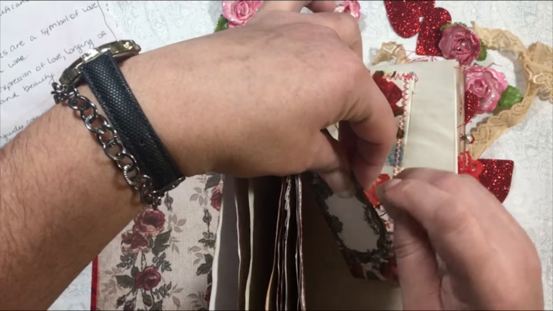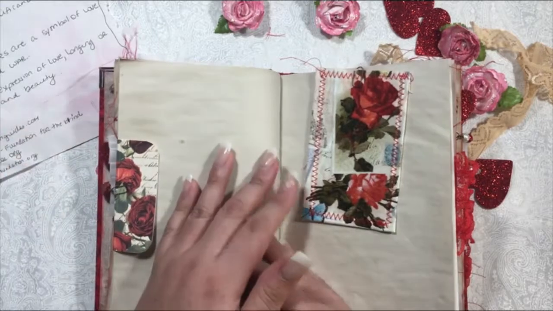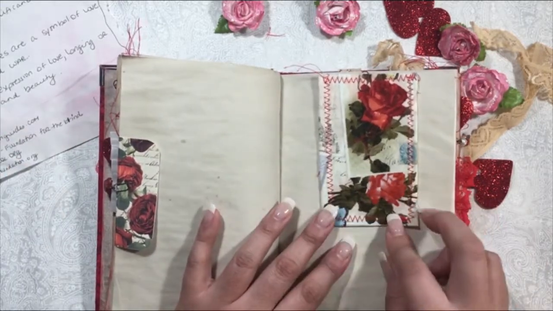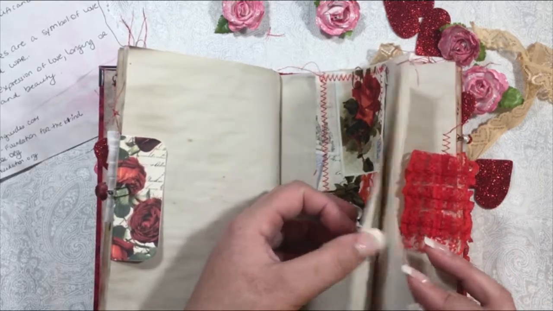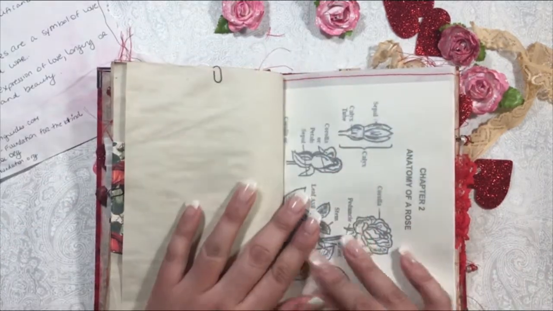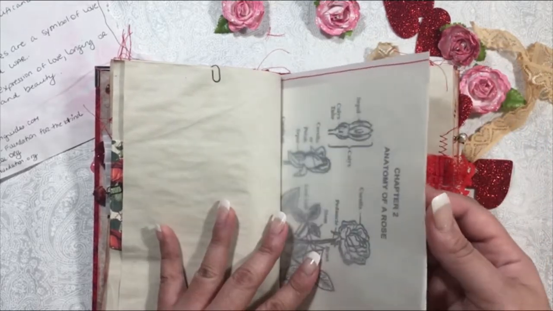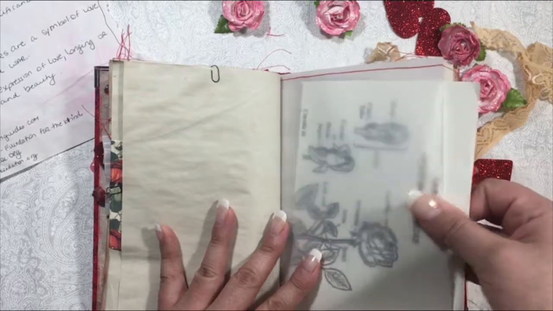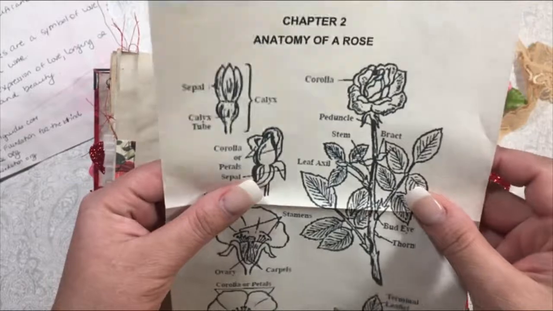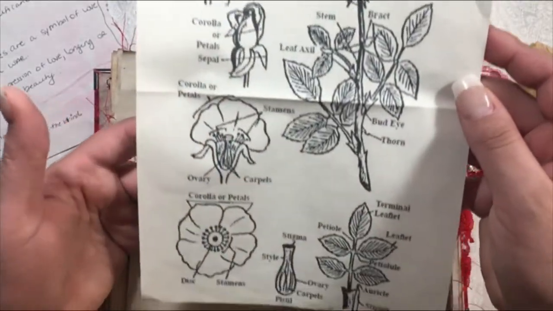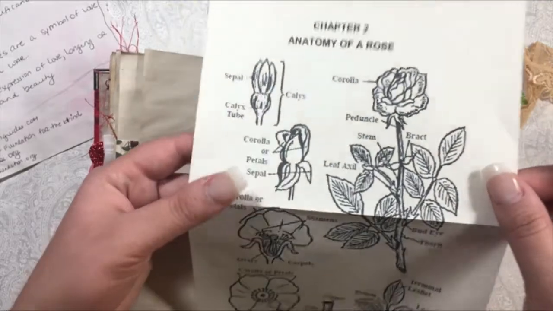And then I added a piece of fabric with the rose on it. And then here's a vellum. I stitched it and made it a pocket. So inside this pocket, what I've added is the anatomy of the rose. I got this information from rose.org.